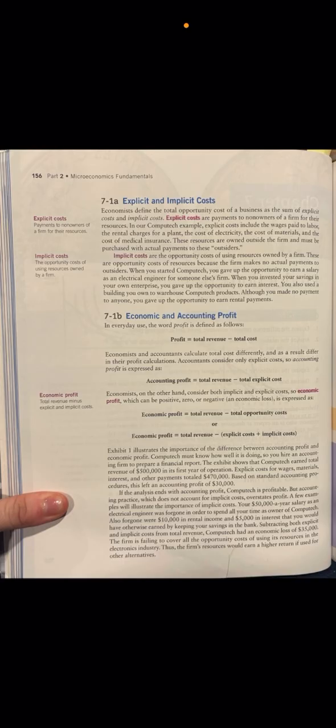Economists, on the other hand, consider both implicit and explicit costs, so economic profit can be positive, zero, or negative. Economic profit, or loss, is expressed as: economic profit equals total revenue minus total opportunity cost, or economic profit equals total revenue minus explicit cost plus implicit cost.